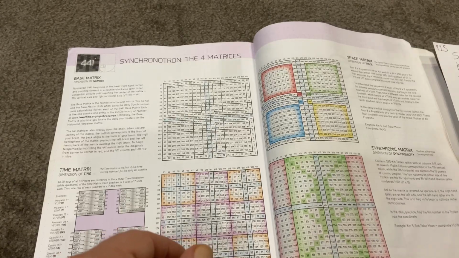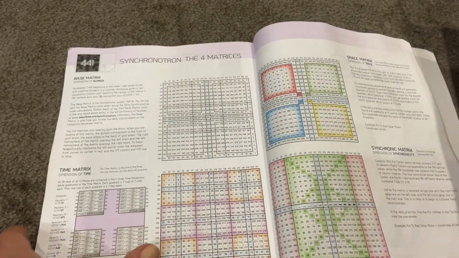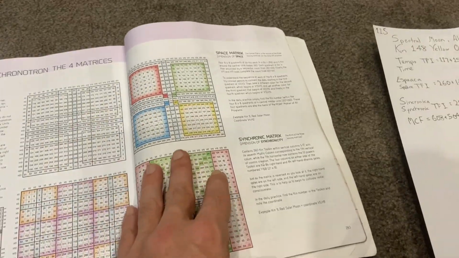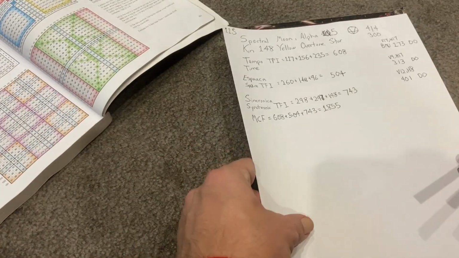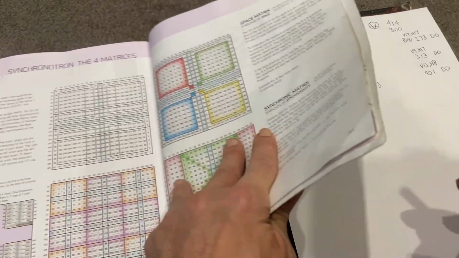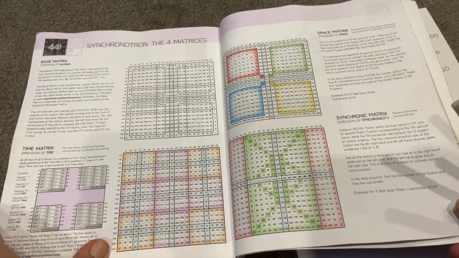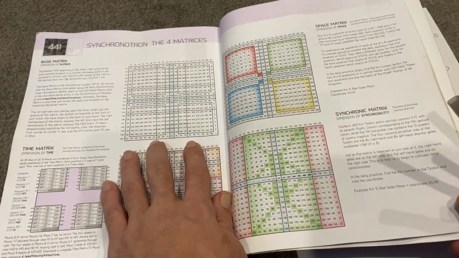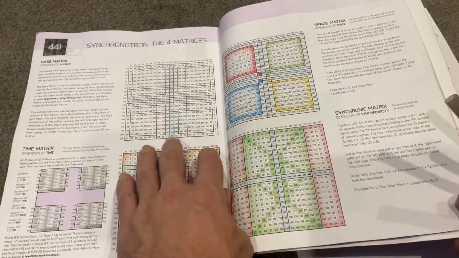Alright. So now that we have our master coordinating frequency right here, I don't necessarily need this for the current moment. We kind of do still, because what we are going to do is find the base matrix unit number to activate 1855. And you can pretty much do this with every single number that exists. Just take the number and subtract 441 from it until it is under 441, and you can find out what number activates it.